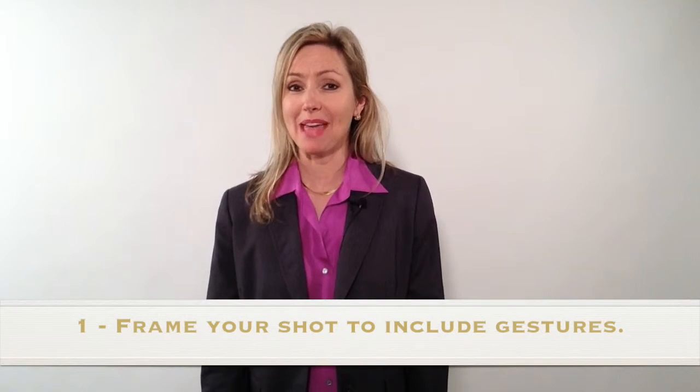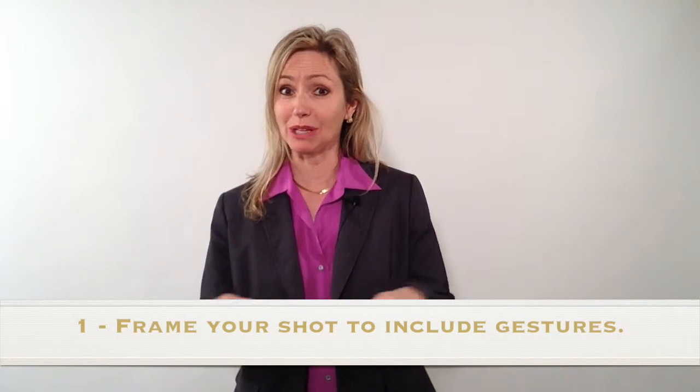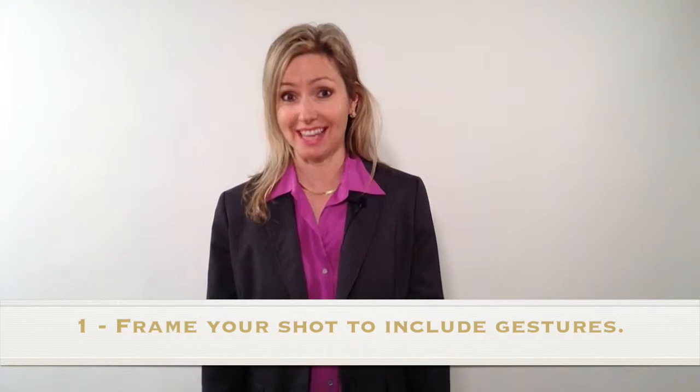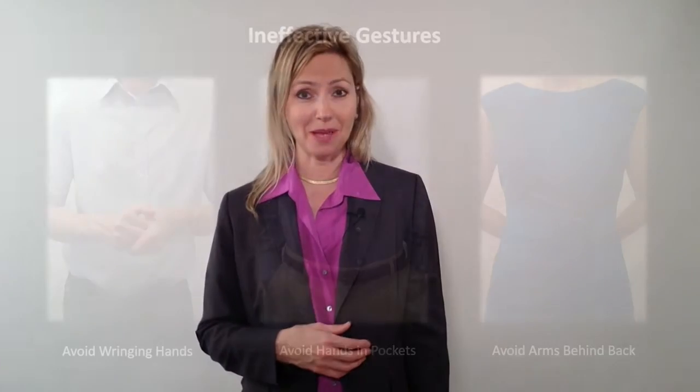First, make sure you frame your shot to include gestures in the camera frame. The reason for this is even if I zoom in on the camera frame, you'll notice there's not a lot happening here. My hands and arms and gestures are below camera frame and out of view, so it's not as interesting visually. But when we scale back the camera frame, and now I'm allowed to use gestures to emphasize certain points, you see how much more interesting the presentation can become.